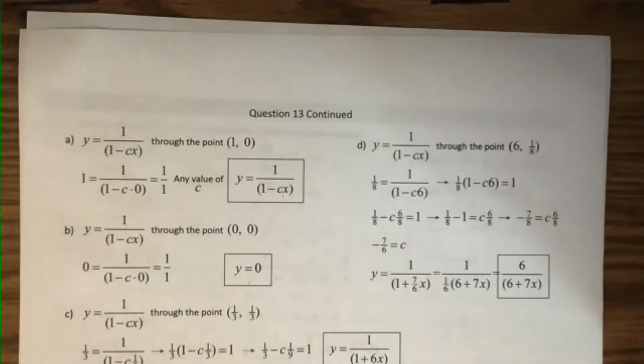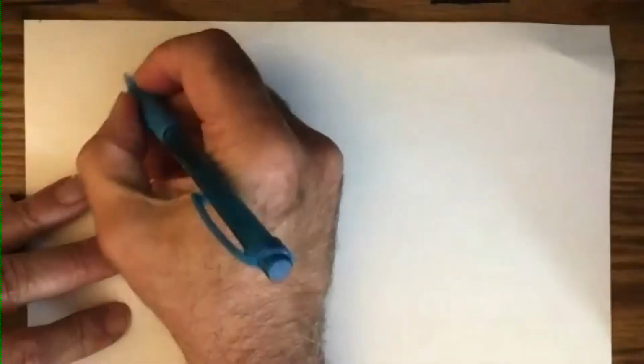It's very important that you understand how to solve separable differential equations before we go into what I'm going to be doing tomorrow. We're going to learn how to solve a differential equation that looks like this.